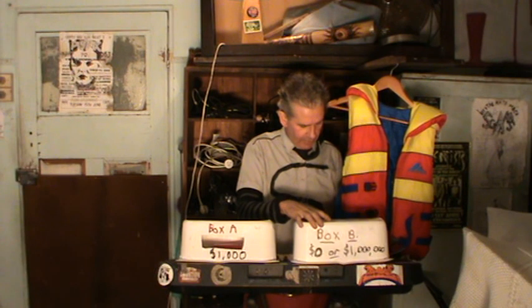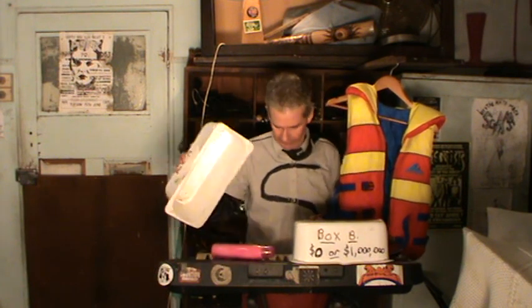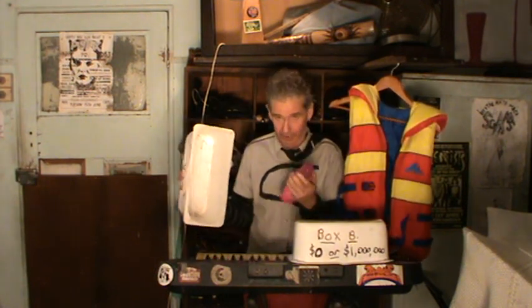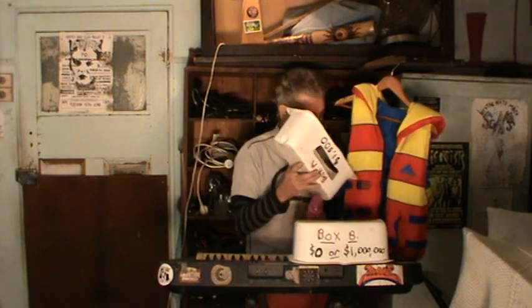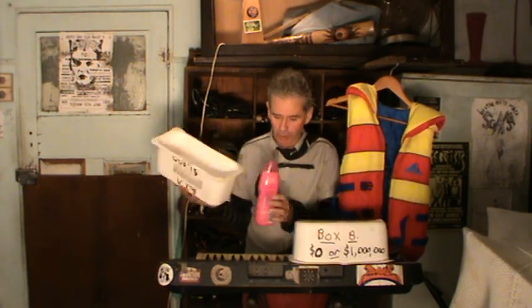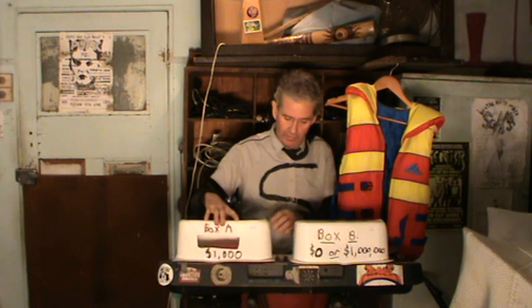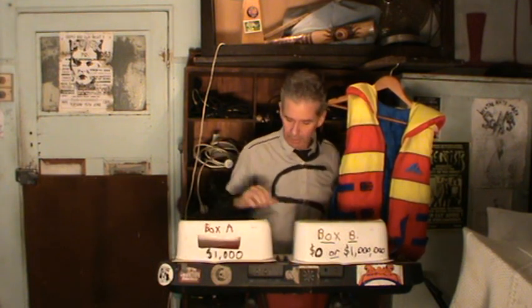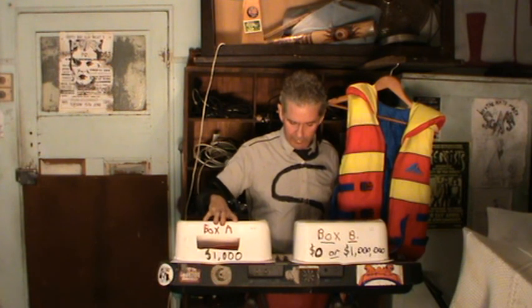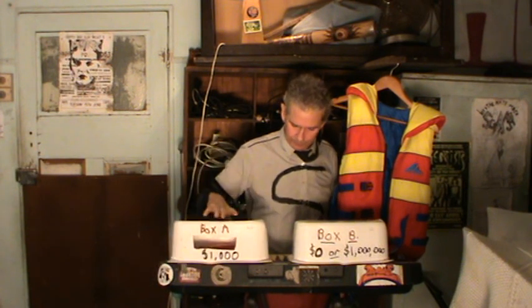On the other hand, if you're in Alice Springs, which is a desert city in the centre of Australia where shampoo's hard to get and your hair dries out and you don't need a life jacket, you'd two box. And then you could give the life jacket to someone who lived in Brisbane or Lismore, if you got the life jacket as well.